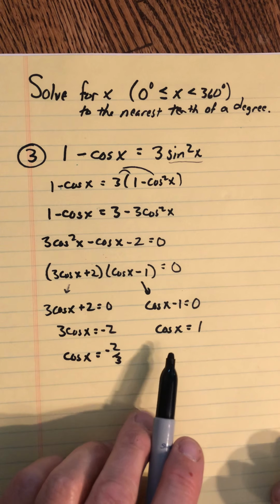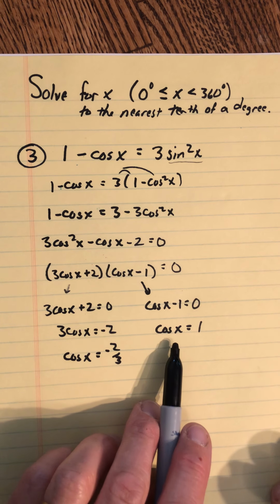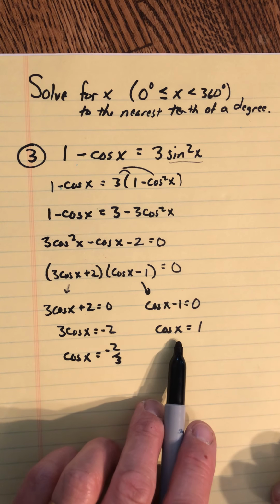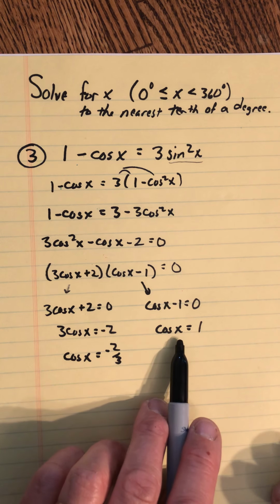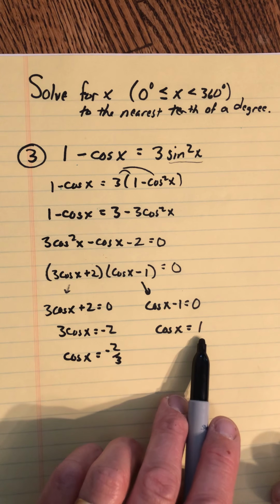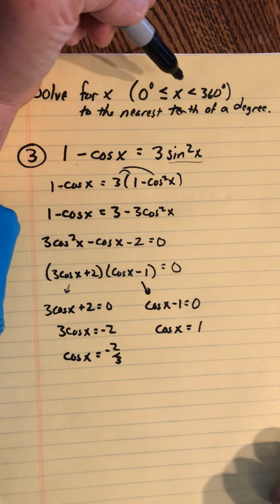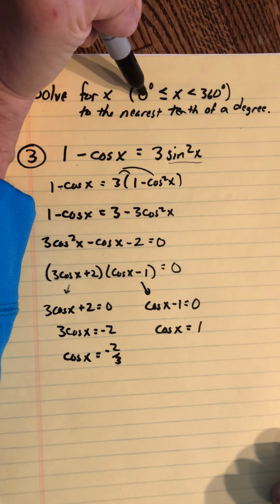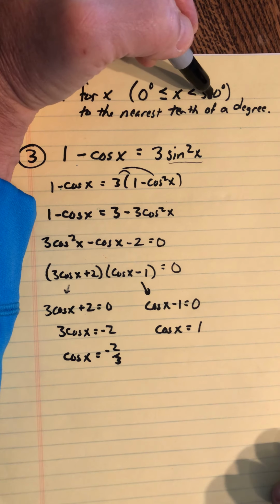Now, for this one, we don't really need a calculator. The cosine of x is 1. That only occurs around the unit circle. The only time it occurs is when x is 0. Remember our boundaries here. Look at the directions here. It says x is greater than or equal to 0, but less than 360.